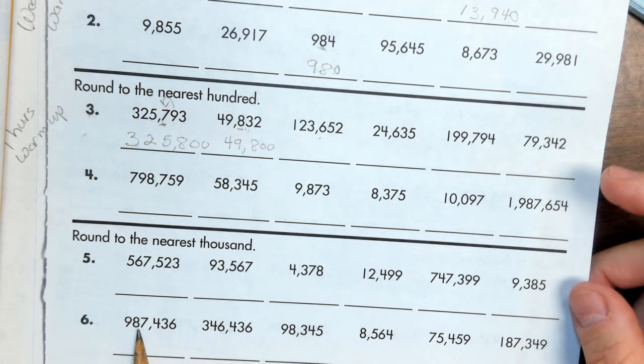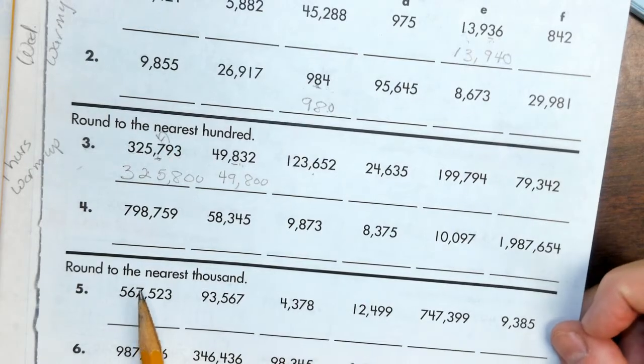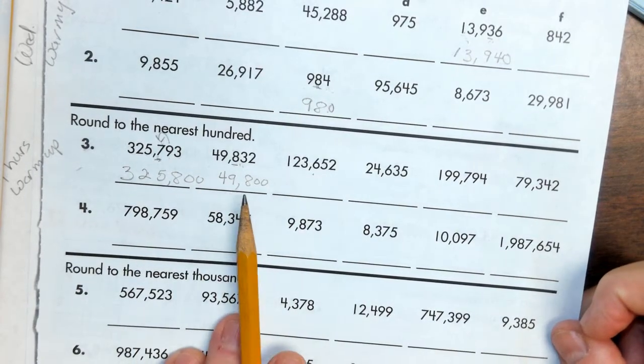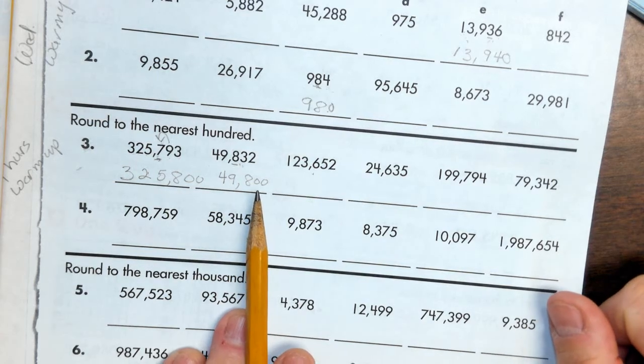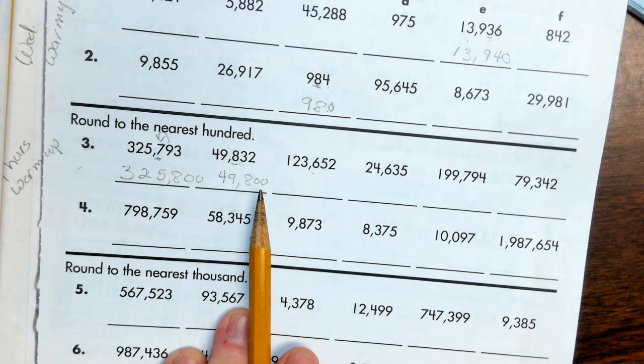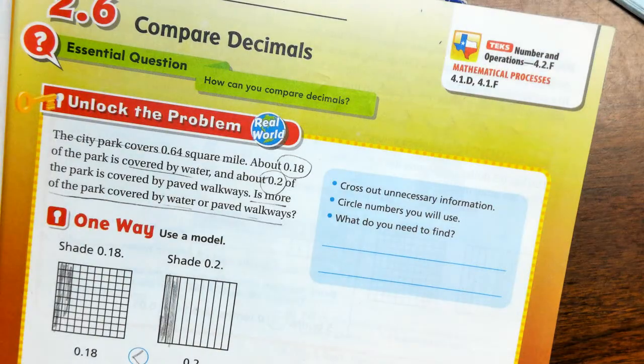We're practicing rounding. If you have questions about this, please write me in chat on Teams and give me the specific question that you're speaking of. Now that's our warm-up.